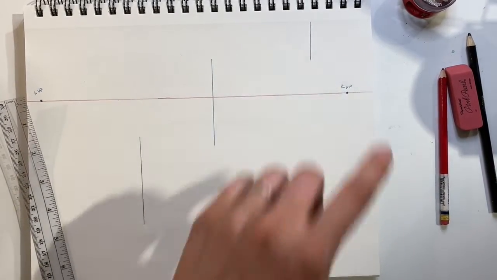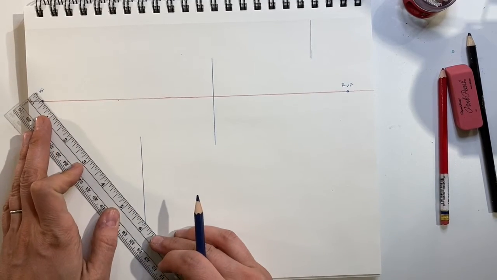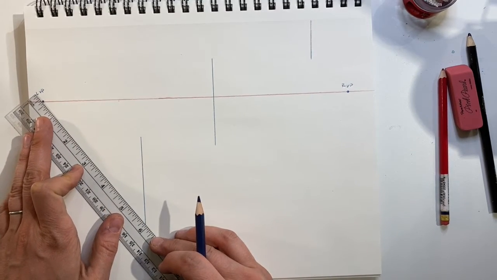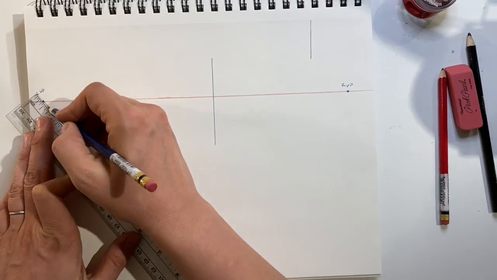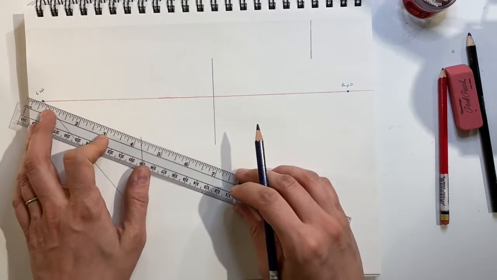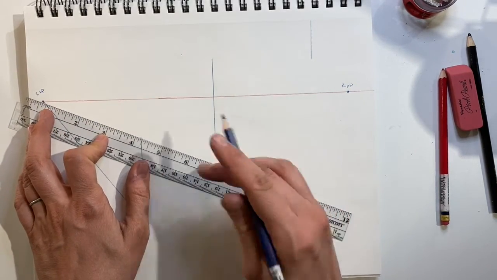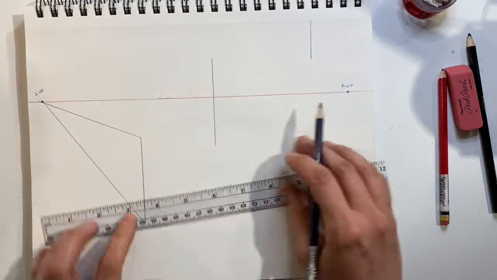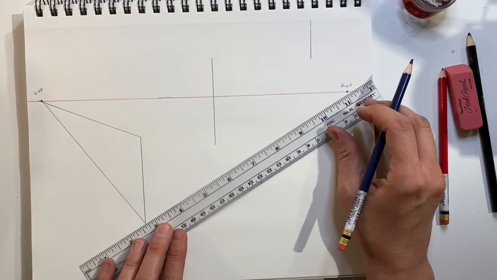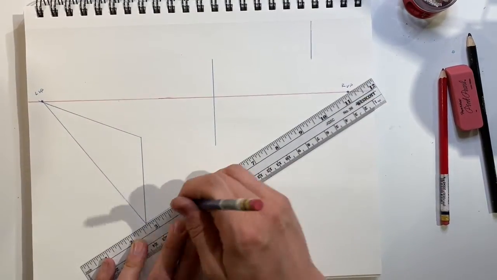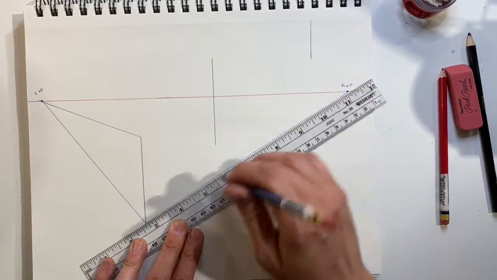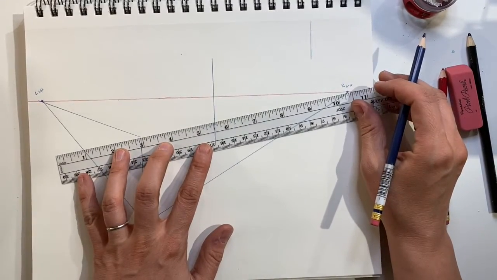So now that I have these three lines, I'm going to take the bottoms of each of them, and I'm going to point them to my vanishing points. I'm going to start with this cube first and just show you how that works. So both top and bottom went to the left vanishing point, and then on this side, both top and bottom are going to go to the right vanishing point.